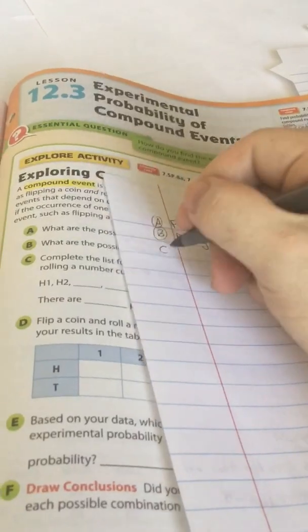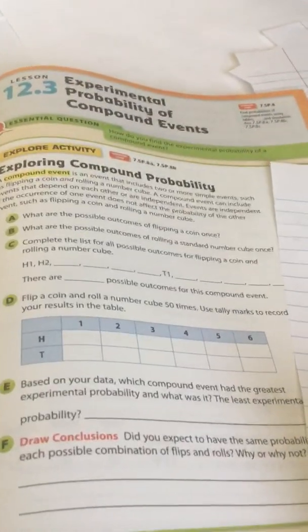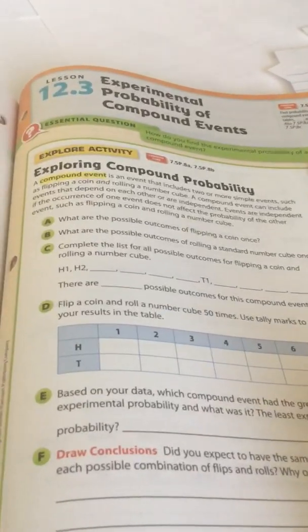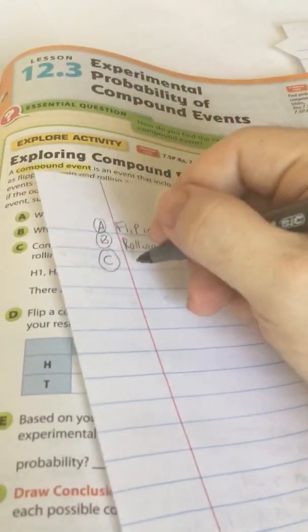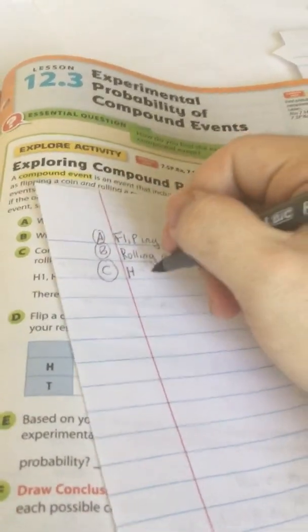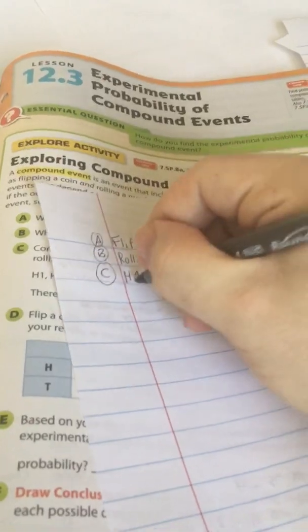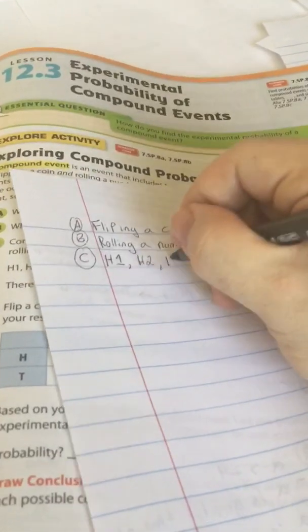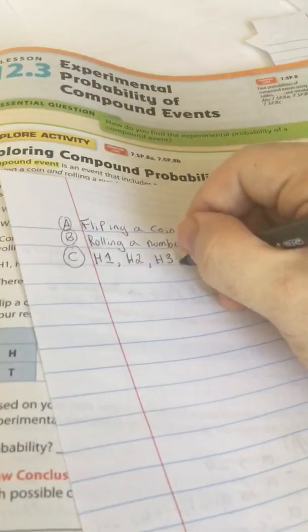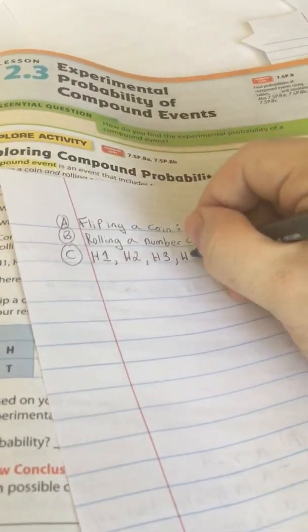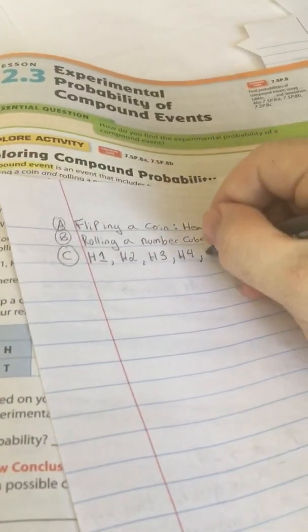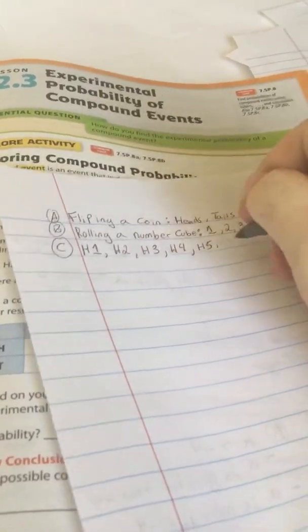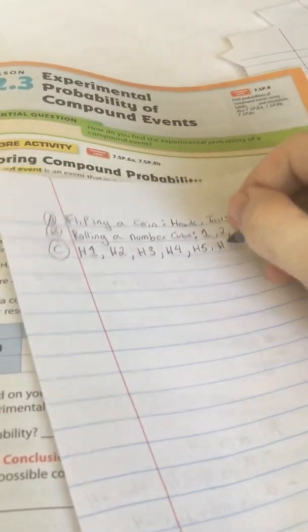They're telling you for C to complete the list for all possible outcomes for flipping a coin and rolling a number cube. So what they're trying to show you is that if you flip a coin and get heads, I'm just going to use H for heads, then you can flip a heads and roll a 1. You can flip a heads and roll a 2. You can flip a heads and roll a 3. You can flip a heads and roll a 4. You can flip a heads and roll a 5. You can flip a heads and roll a 6.